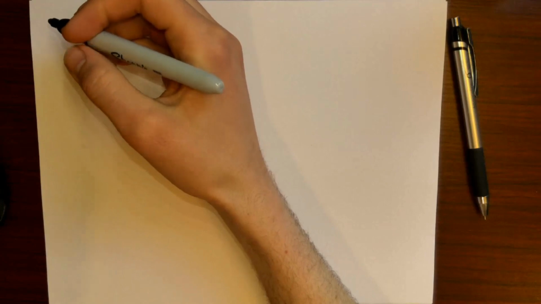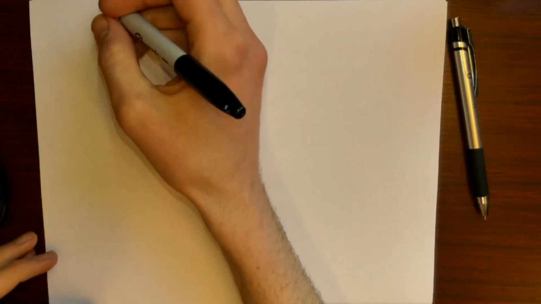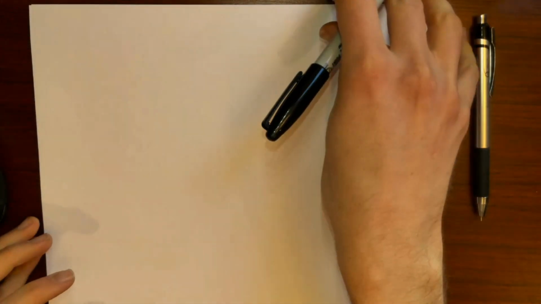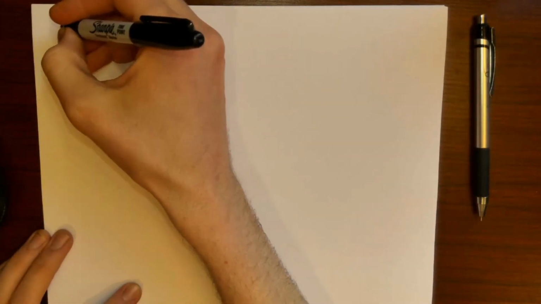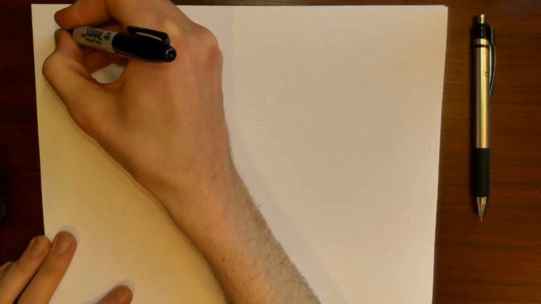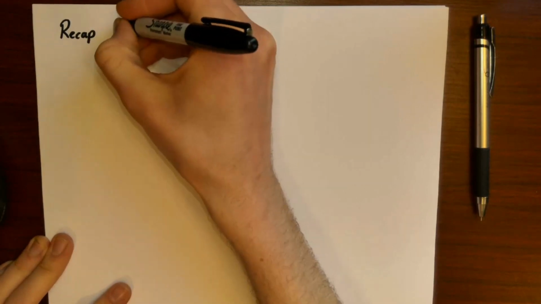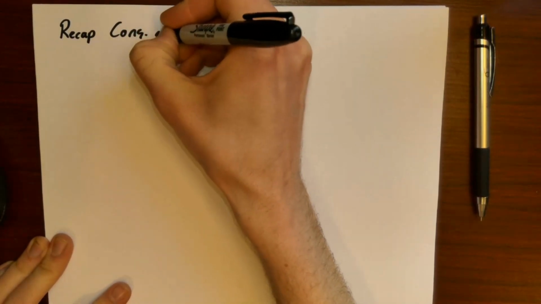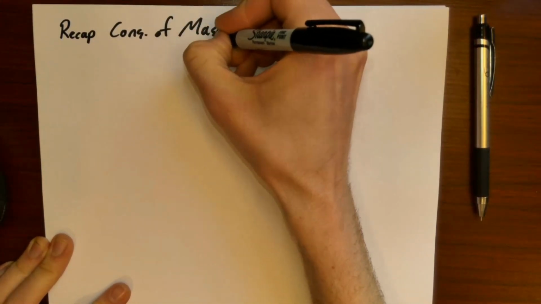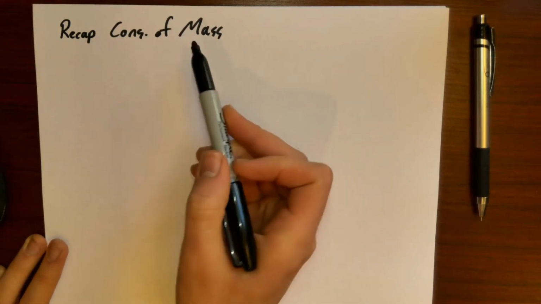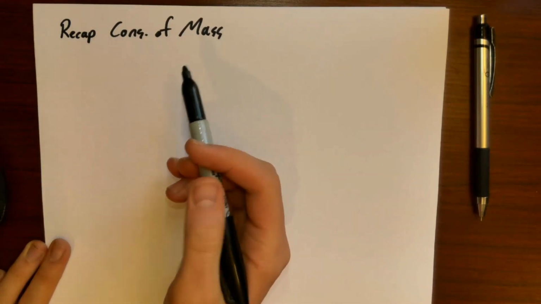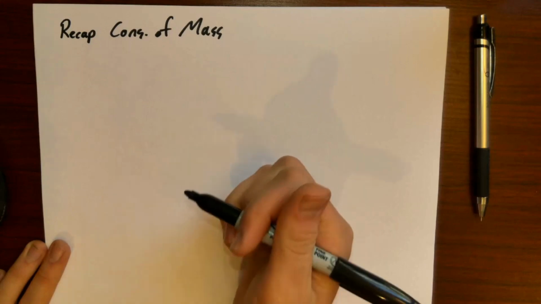So let's do an example problem with conservation of mass. But before we jump straight into that example problem, let's do a couple things first. So what's the plan for today? First, I'm going to recap conservation of mass, both what the equation is qualitatively and writing down the formal calculus-y version of it.